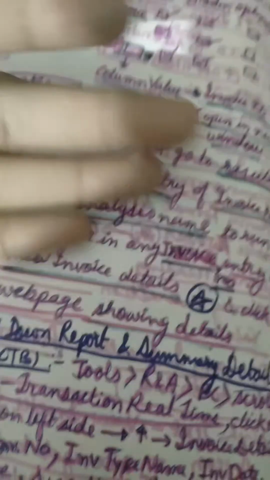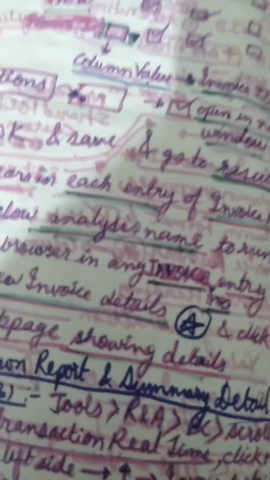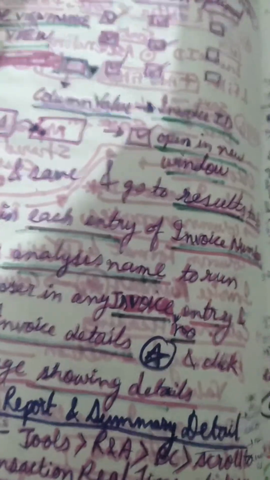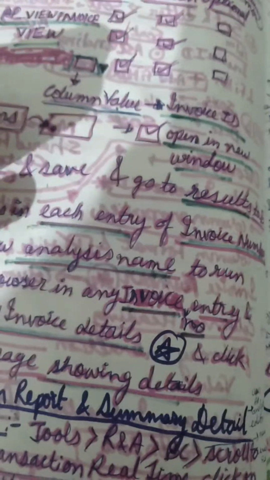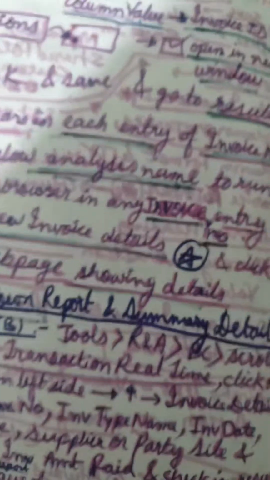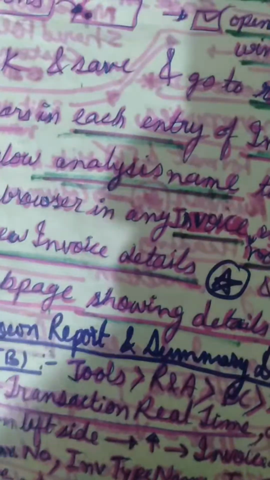You basically drill down from one report to another, and each entry of the particular column that we choose acts as a hyperlink and helps to navigate into another report. Now we'll see, just give me one second.